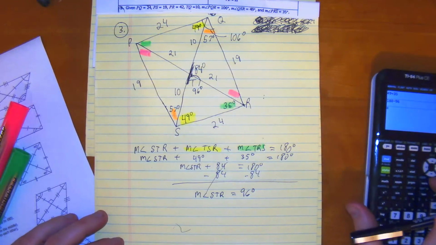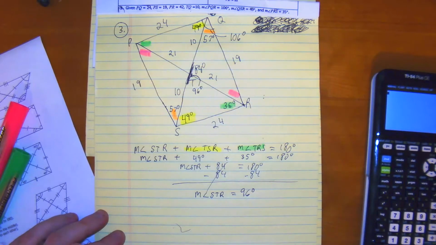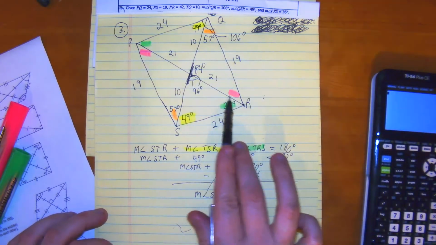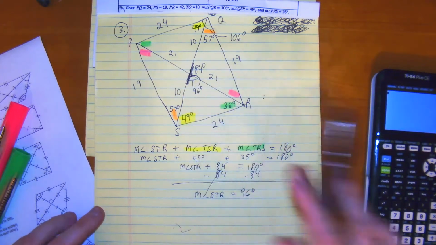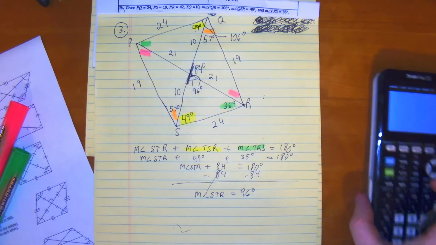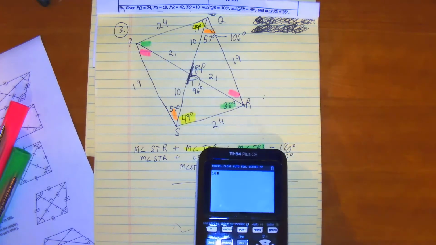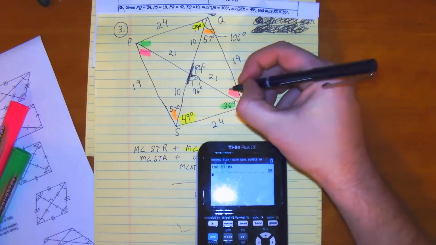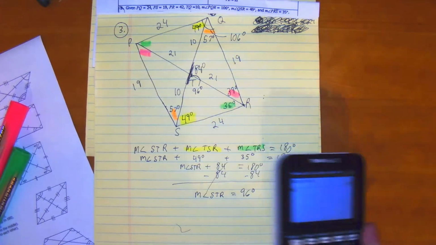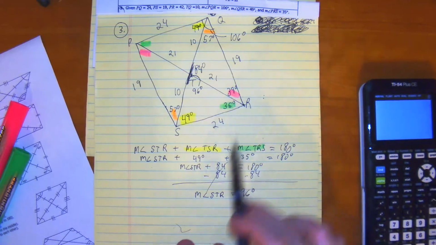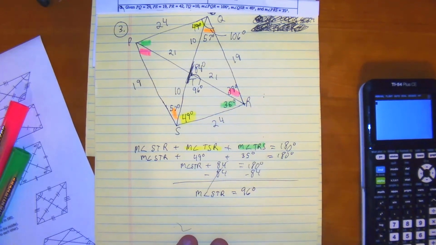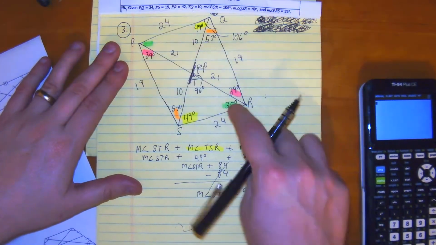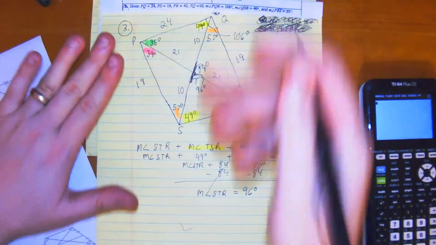Well, with this information, we have 57 and 84 degrees. We could do this whole process again, but we could do everything in our calculator to find out what this QRT, or this pink angle, is going to be. So we're going to do 180 minus 57 minus 84, and that gets us 39 degrees. And so, since we used the triangle sum theorem for that angle, we can just show by alternate interior angles that this is 39 degrees and that this is 35 degrees.